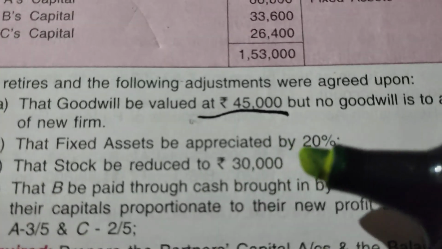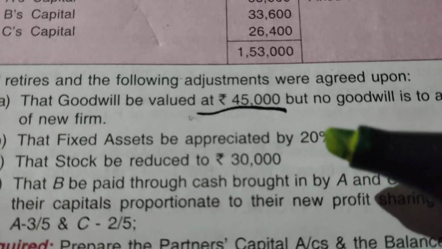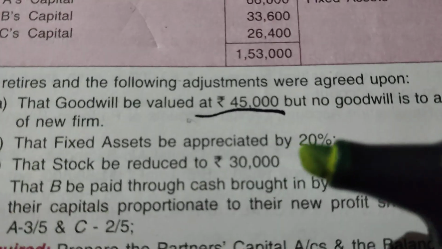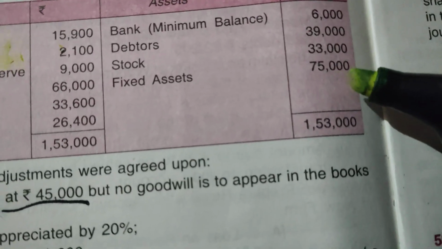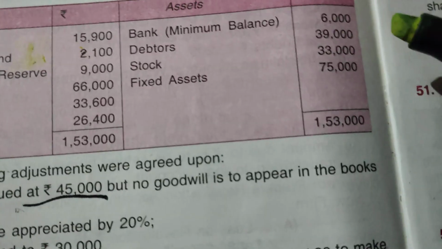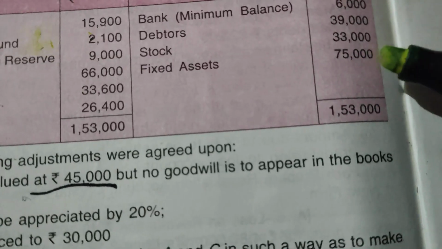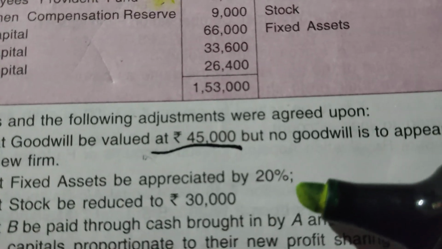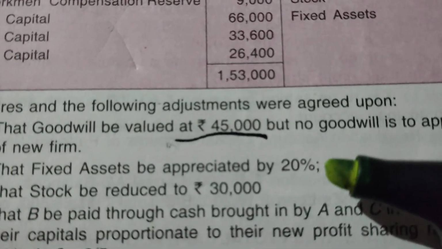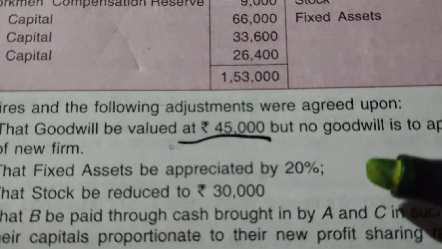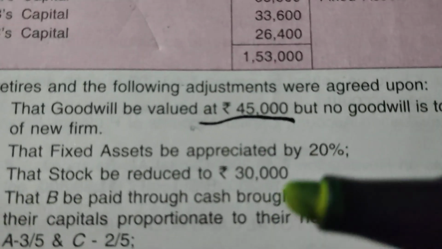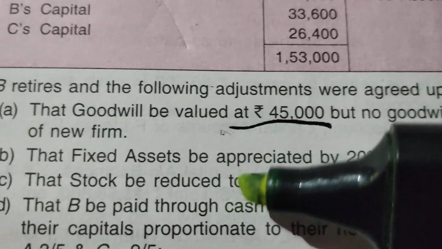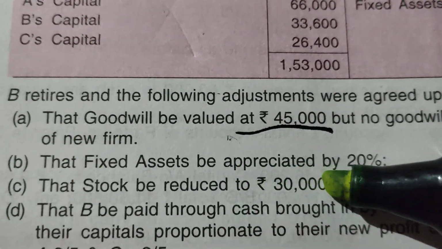Fixed assets are to be appreciated by 20%, which means the value of fixed assets will increase by 20%. In this question 75,000 is there, so 20% of 75,000 is 15,000. Since the asset is increased, in the revaluation account you put it on the credit side. Stock is reduced to 30,000; the important words are "reduced to".